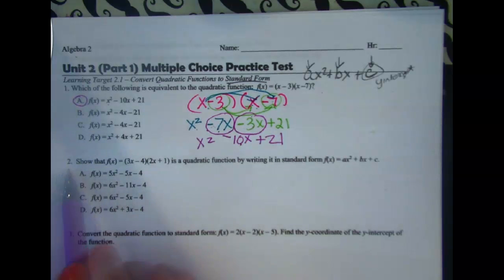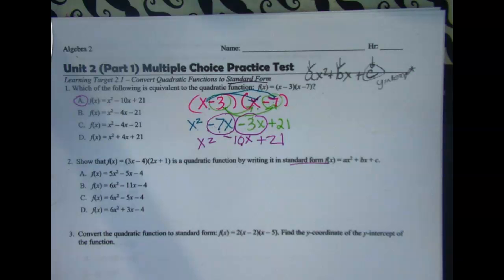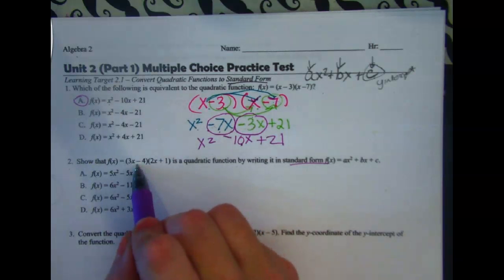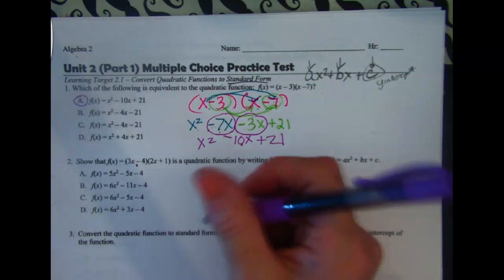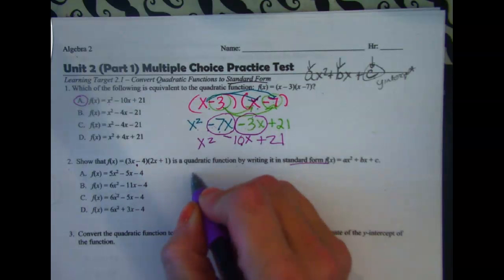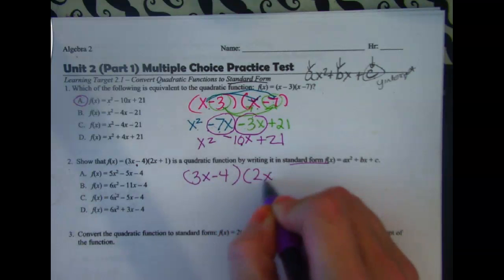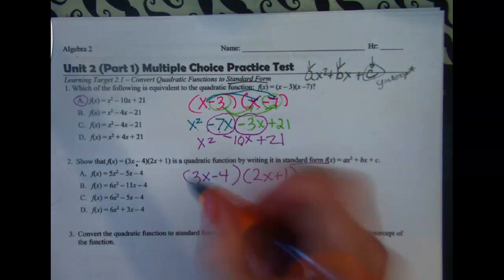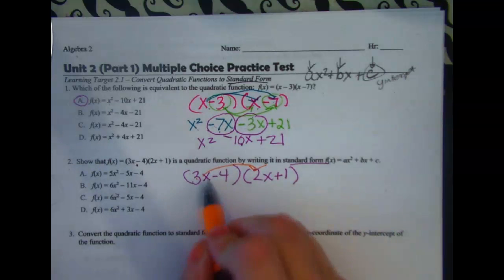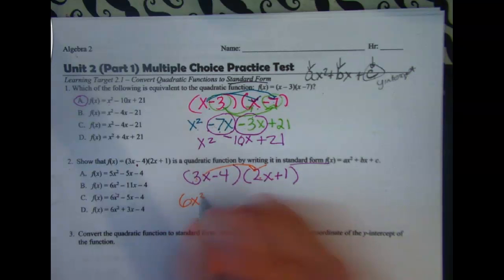Okay? 2, just saying that, show that this here is a quadratic function by writing it in standard form. So same type of problem. Again, if you wanted to do the box method or FOIL, you can do so. You can also work backwards. Again, I like to do the double distributive. So I'm going to rewrite it so it's easier to see down here. And I take my first term and I double it. So 3x times 2x gives me a 3 times 2 is 6x squared, and that gets squared.